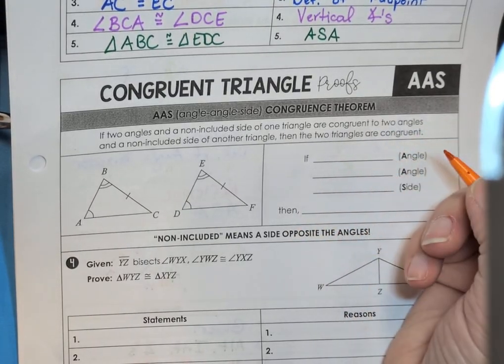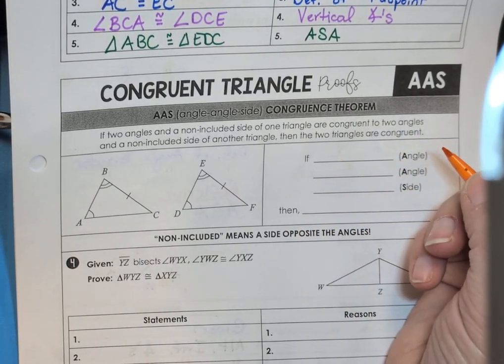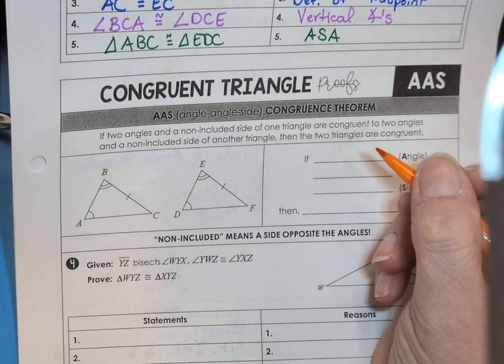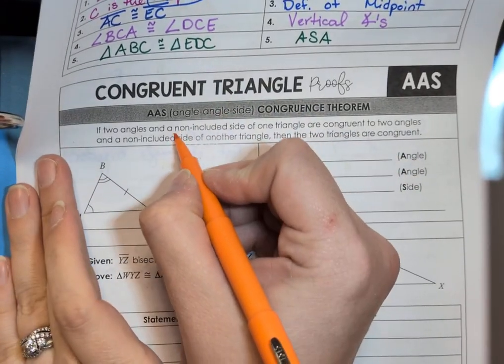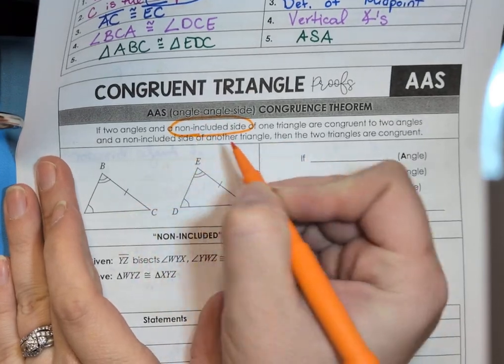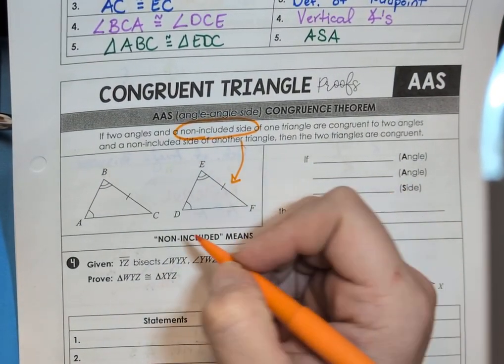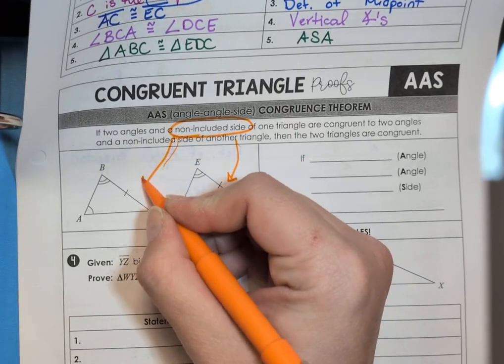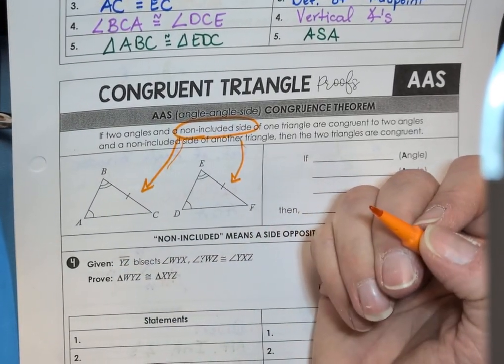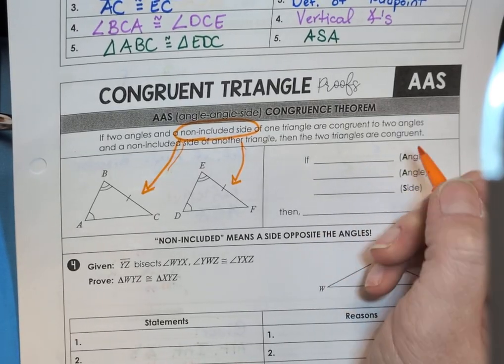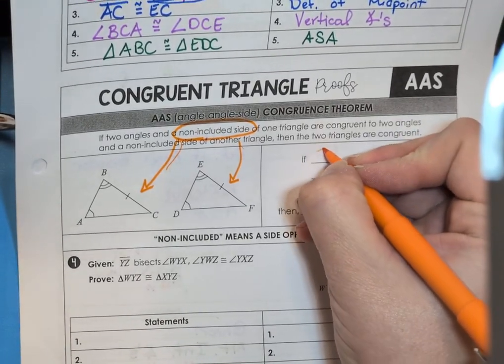All right, now the difference between angle, side, angle, and angle, angle, side is where the side is. This time it's a non-included side, which means your side is after your angles. Okay, do we see that? It comes after the angles. It's not in between them this time, it's after it. Okay, so what's our first group of congruent angles?